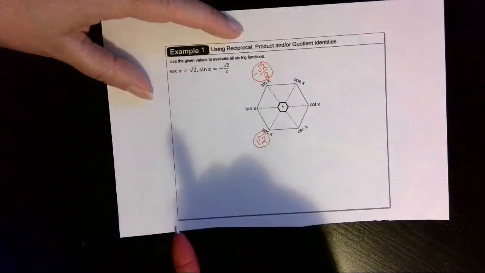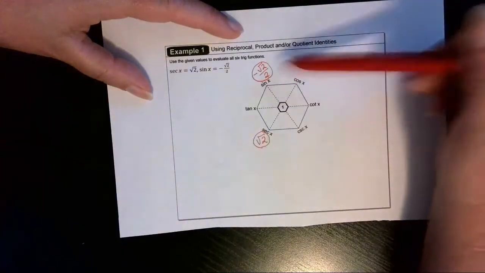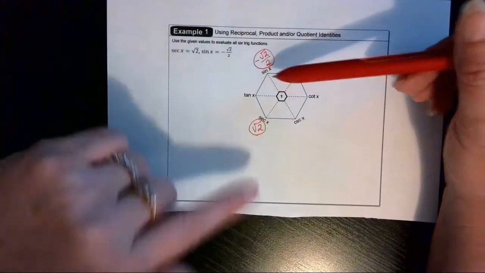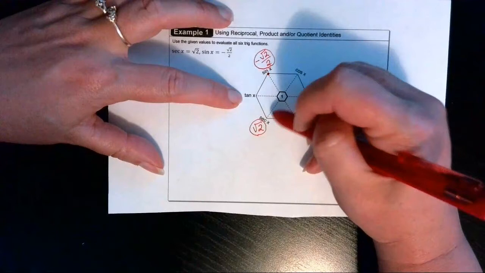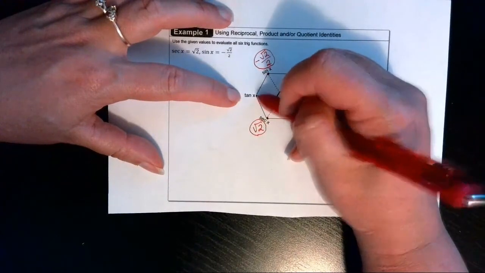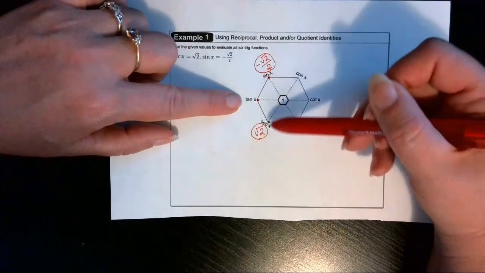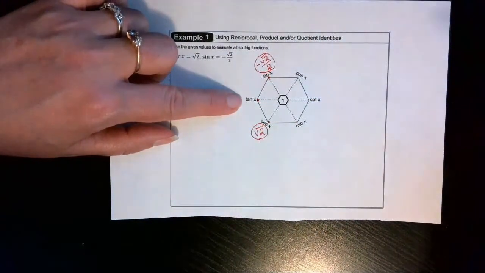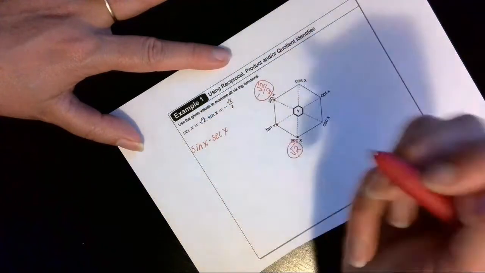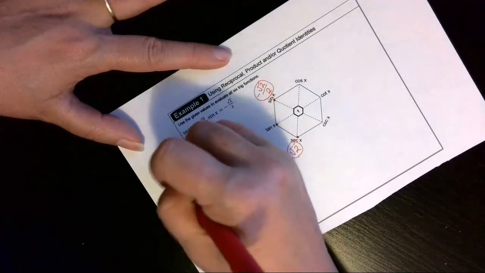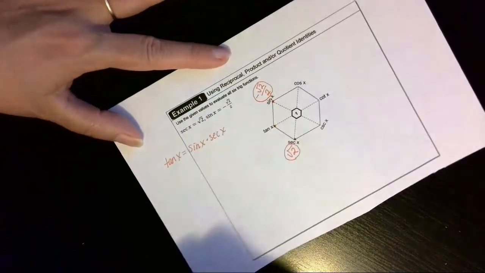Okay, we know from the hexagon relationship for the identities that the left and right vertices will multiply to give the center one. So sine times secant is equal to tangent. That's a product identity. So sine of x times secant of x, that is equivalent to tangent of x.